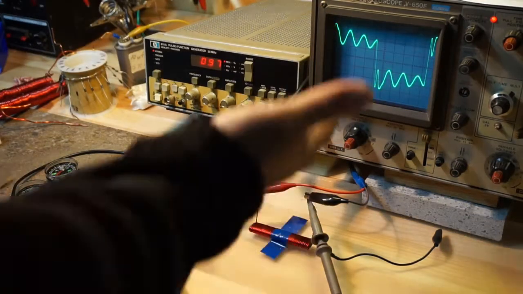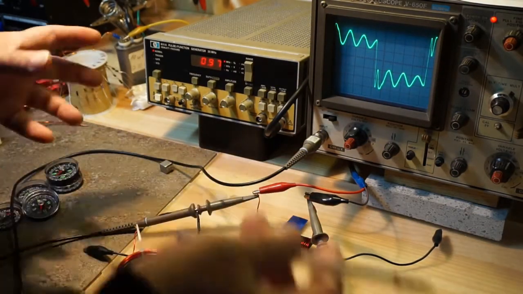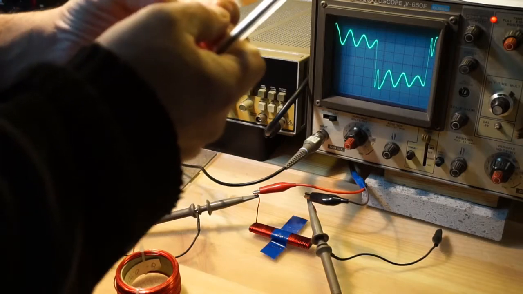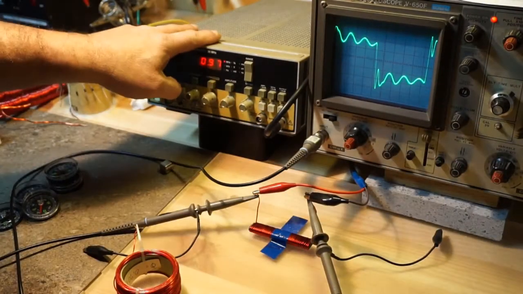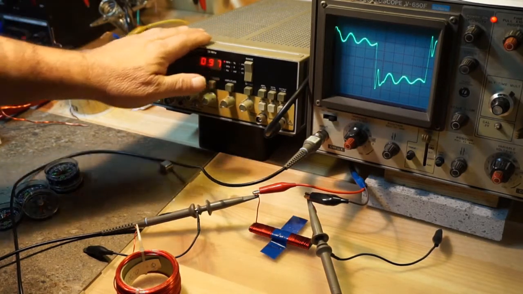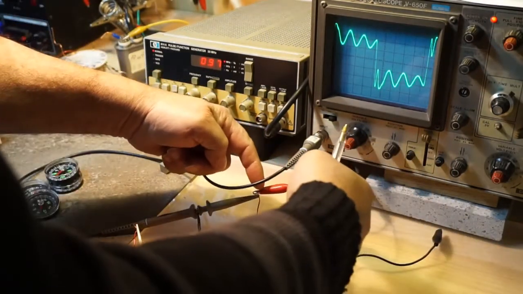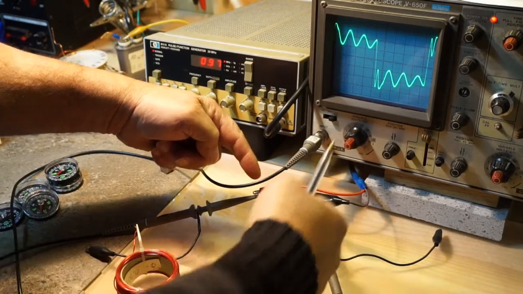That's where we get our positive and our negative. It's out of the center spin that we get two ends. And then we get the two ends from my function generator. That's all my function generator is doing. It's producing that here on these two terminals.